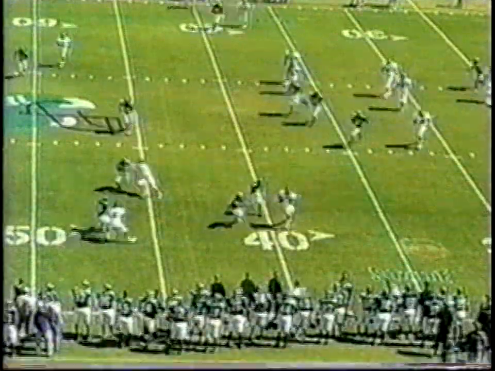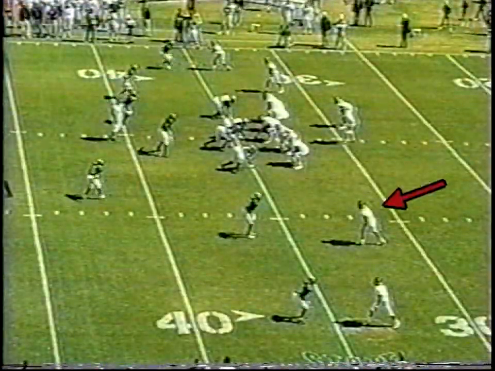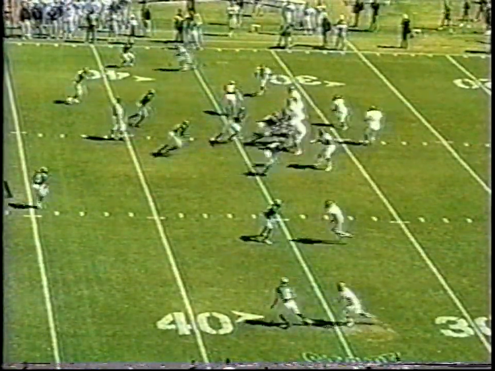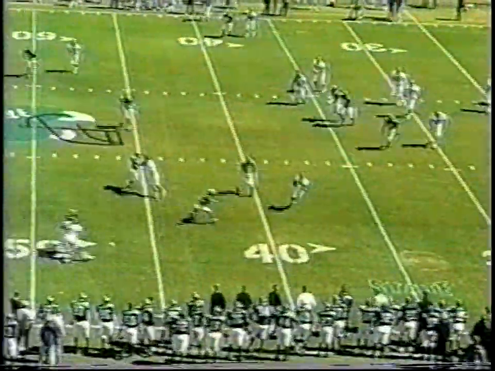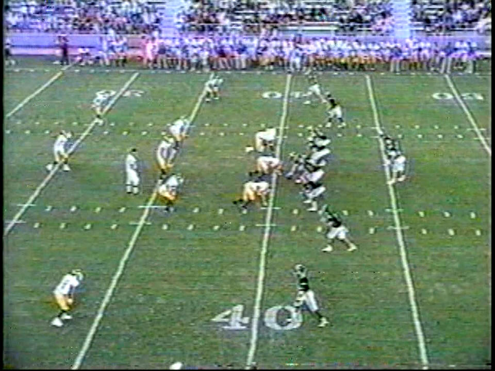Our slot on the other side does a nice job running his hunt route. We hit our first read here for a pretty good gain and allow that guy to use his speed to get to the sideline. We're in a standard look, again a 2-by-2 look.